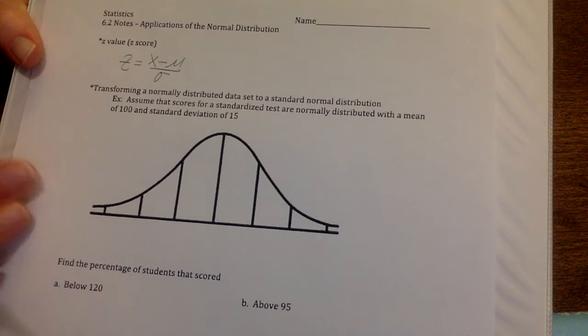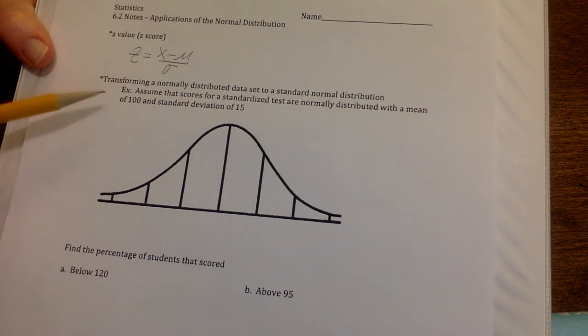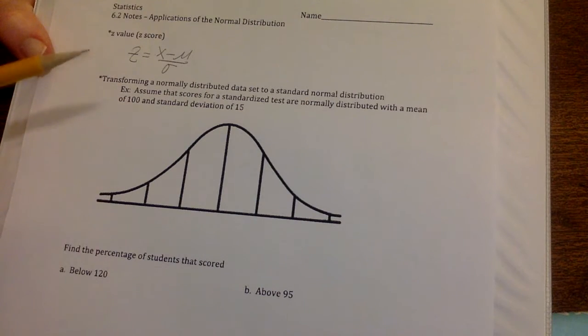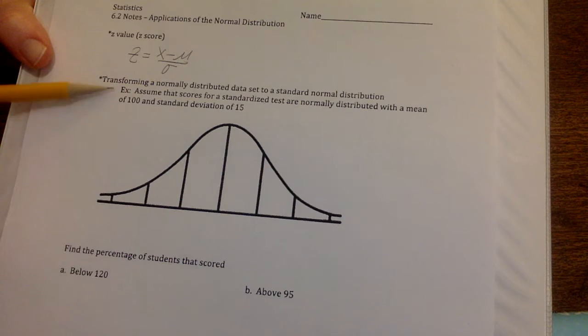Okay, so here's why we can do this. We're going to transform the scores. We kind of did this in 6.1. We're going to have a mean of 100 and a standard deviation of 15.